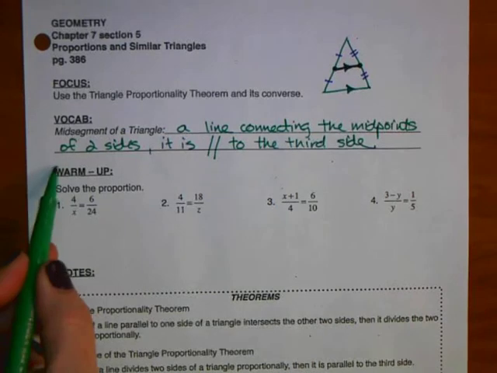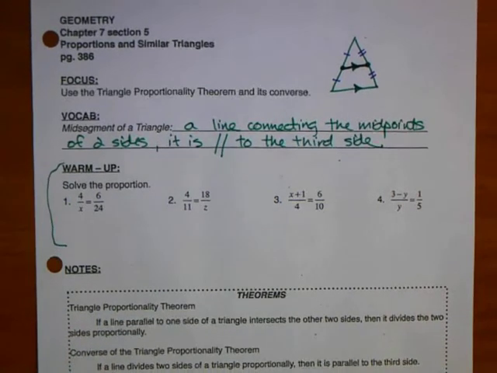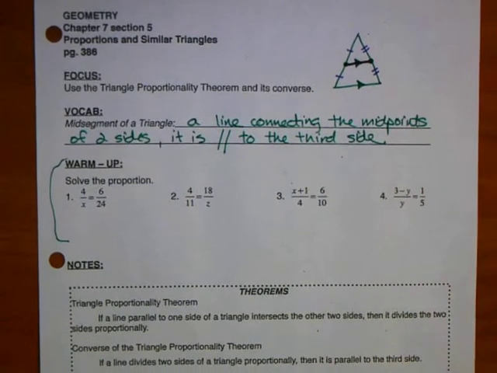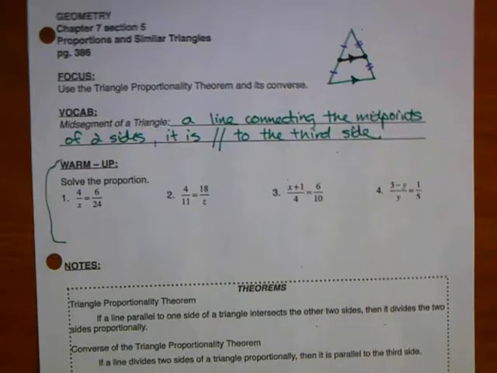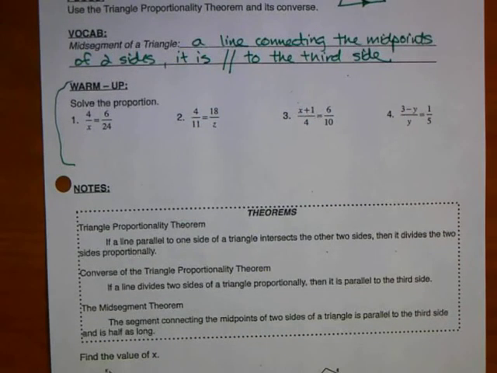All right, so hey, you should know how to do this. So just for fun, take a minute to do it. You might need a calculator, you might not. And I'm going to freeze this, and we'll come back to it.